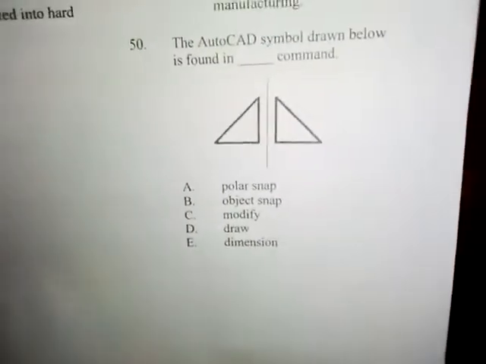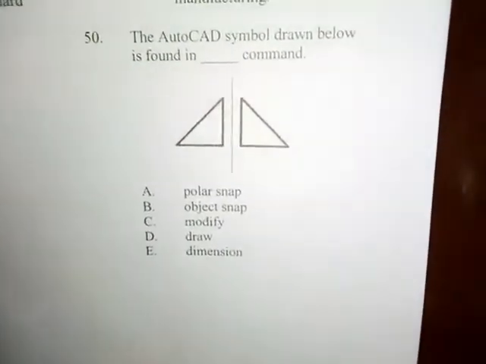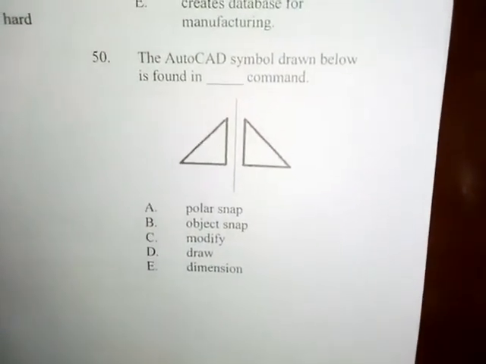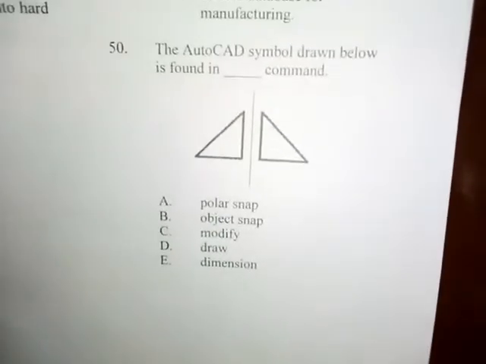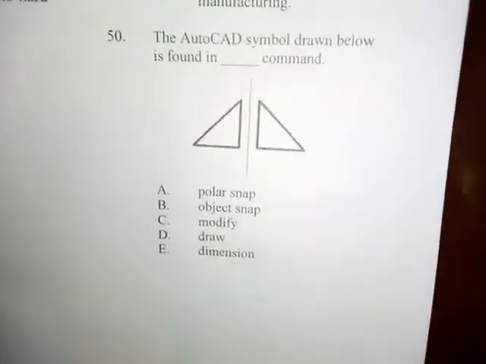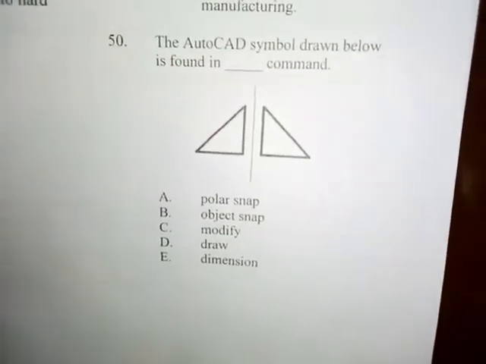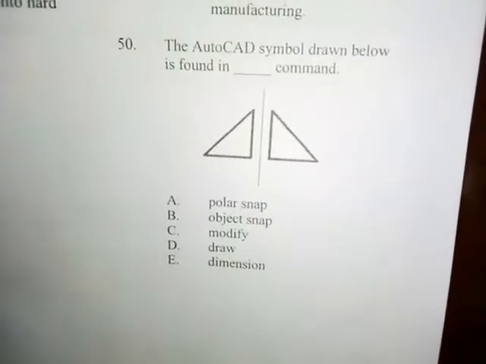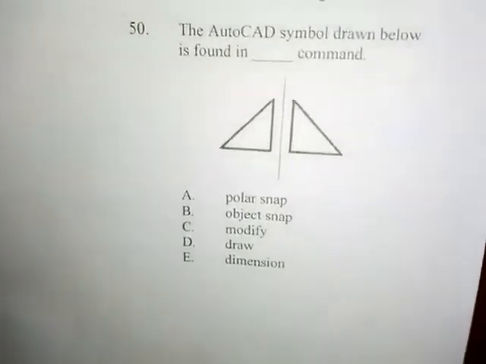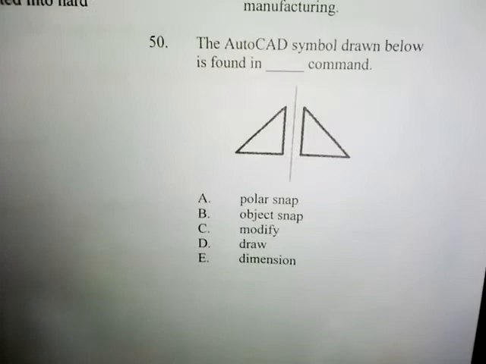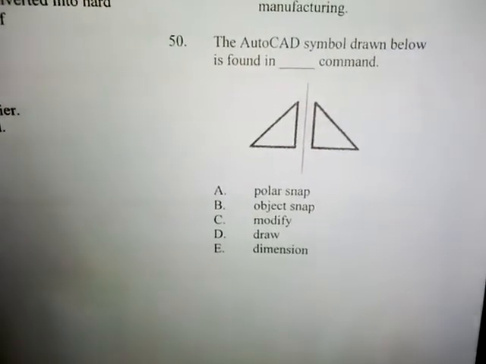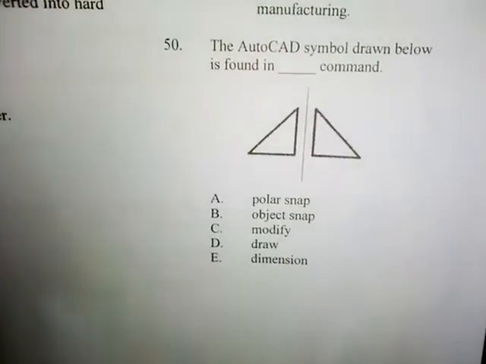So question 50, which is the last question. The AutoCAD symbol drawn below is found in the dash command. This is found in the modify command, and actually it is a mirror command. So this is the end of the objective questions for the year 2020 NECO past question.